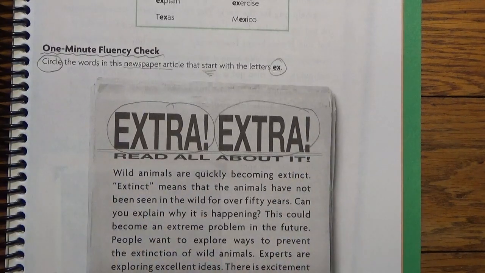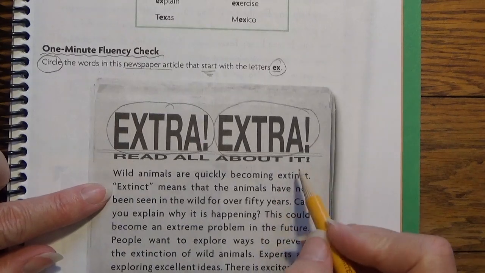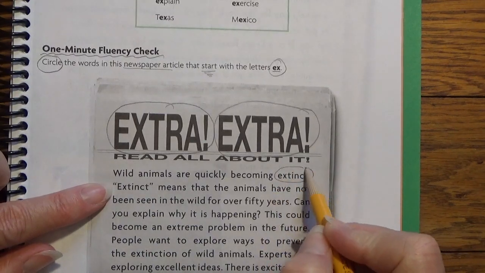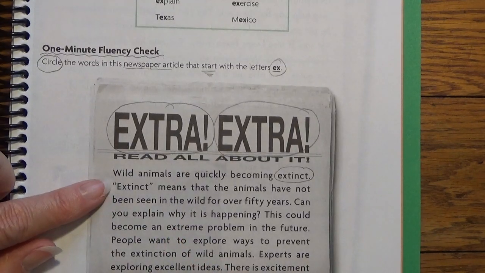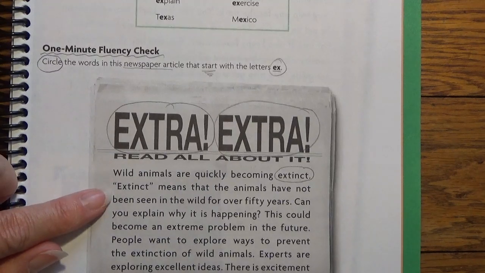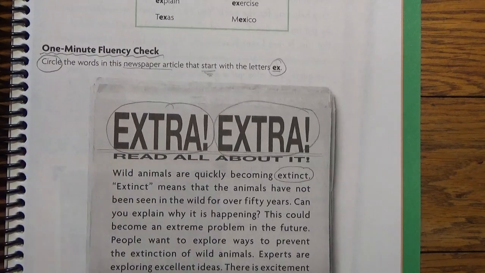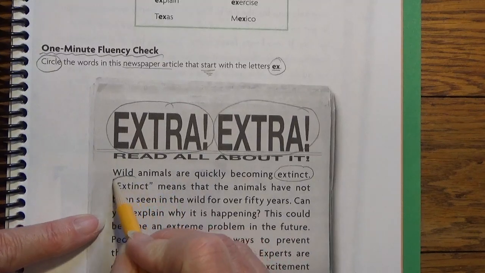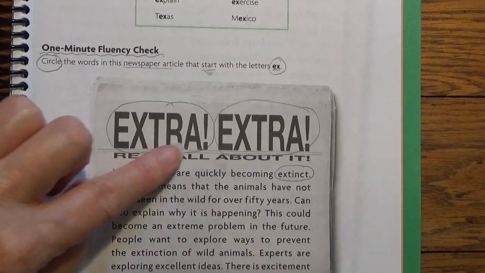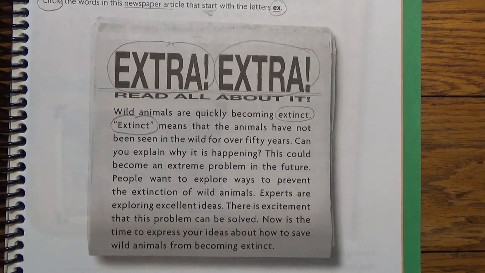Read all about it. Wild animals are quickly becoming extinct. Ooh, there's an EX, so I'm going to circle it. Extinct means, ooh, look how it tells us right there in the story. We talked about that in some of our informational texts. Sometimes the next sentence explains it. Wild animals are quickly becoming extinct. Extinct means that the animals have not been seen in the wild for over 50 years. So here's extinct again, so I'm going to circle it. You're going to continue reading and see if you can find the EX words.